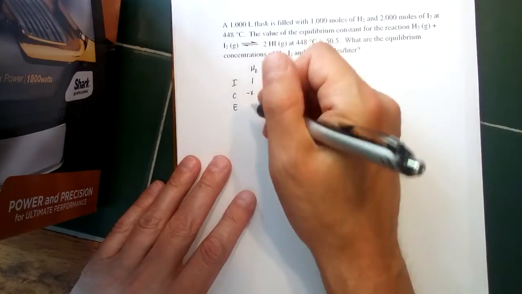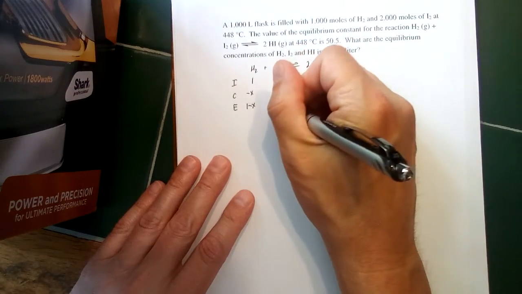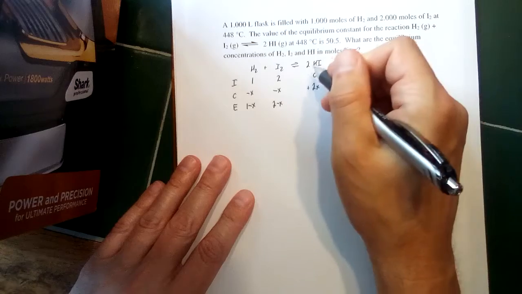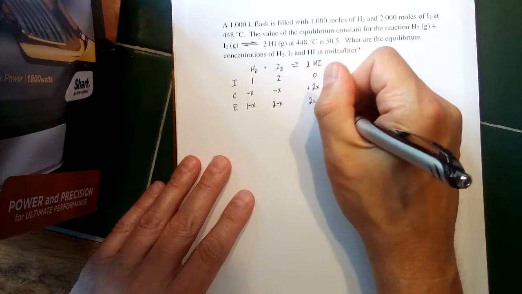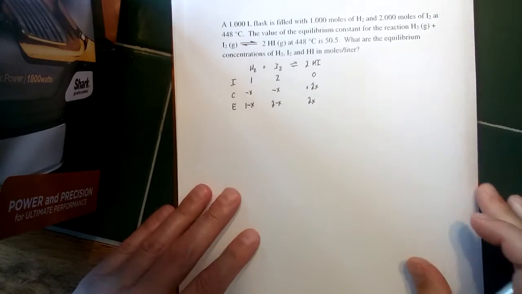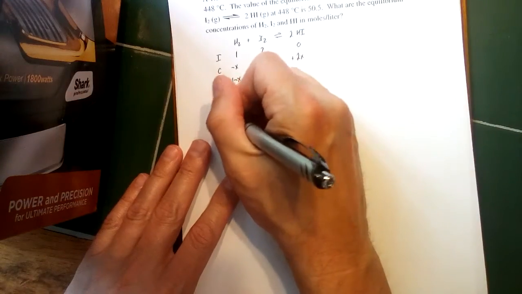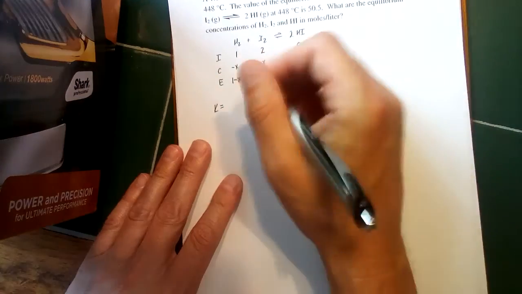Now what this gives us is at equilibrium, hydrogen would be 1 minus x, iodine would be 2 minus x, and the concentration of the product, hydrogen iodide, would be 2x. Now if we plug this in to our equilibrium constant expression, again K here is going to be based on that reaction.